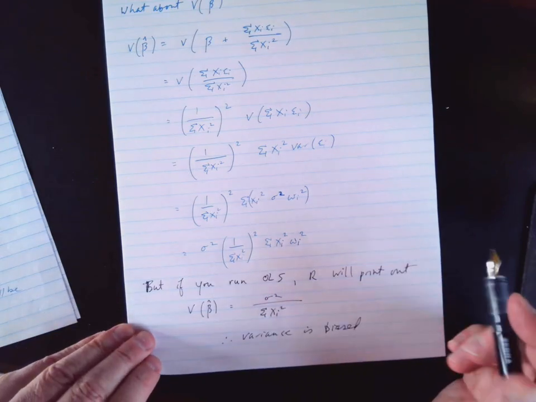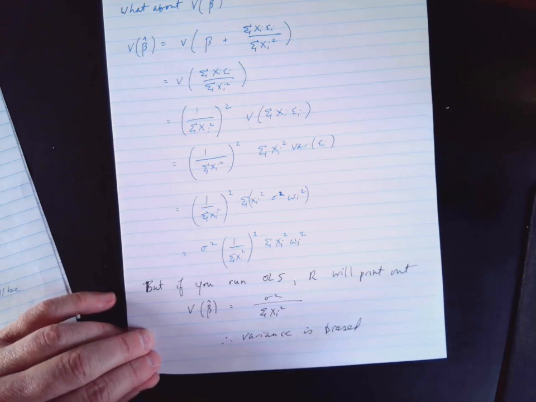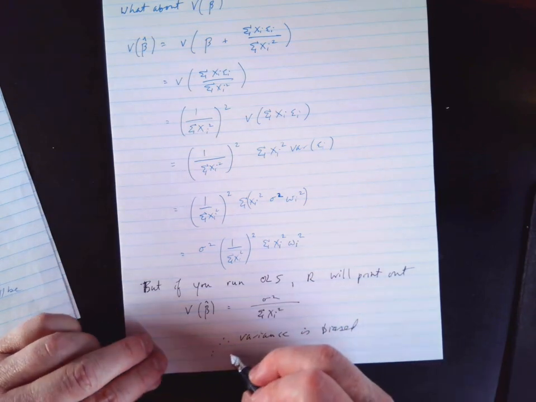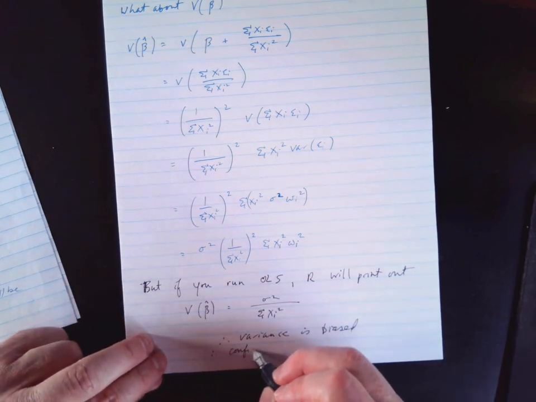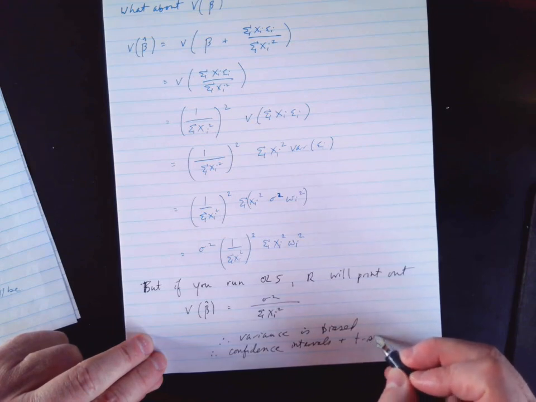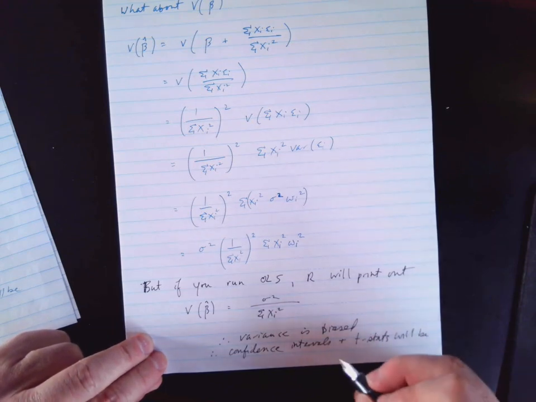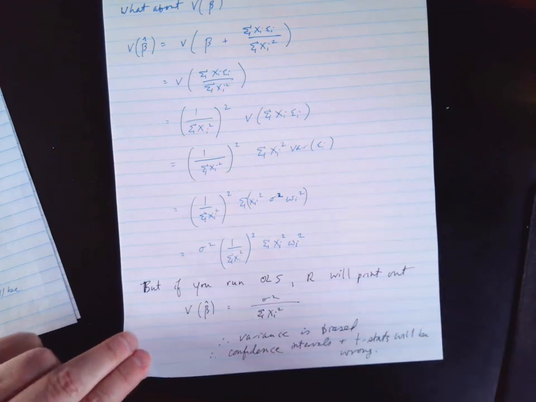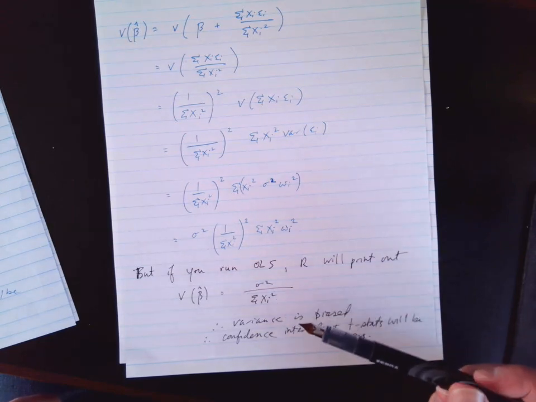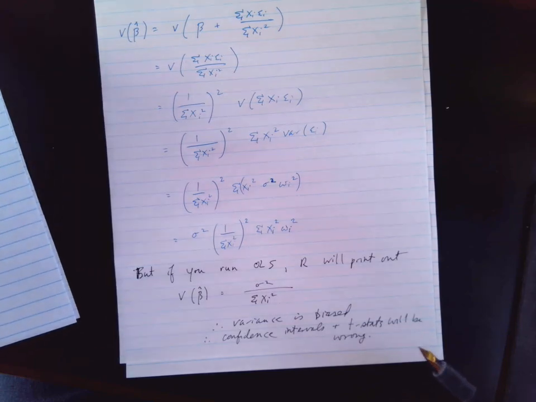All right. So we get an unbiased slope coefficient, but we get a biased variance estimate. And so therefore, the confidence intervals and t-statistics will be wrong. Your slope coefficients will be fine. They'll be the same. They're not changed from OLS, but the variances will be incorrect, and that means you get the wrong confidence intervals and t-statistics.